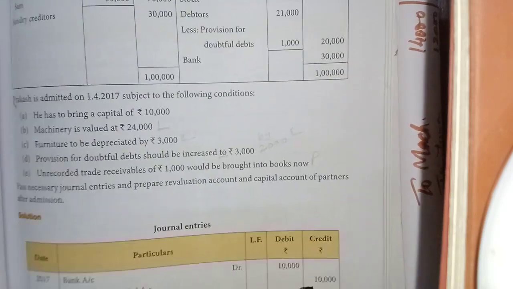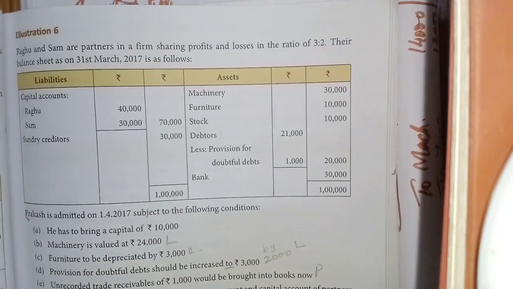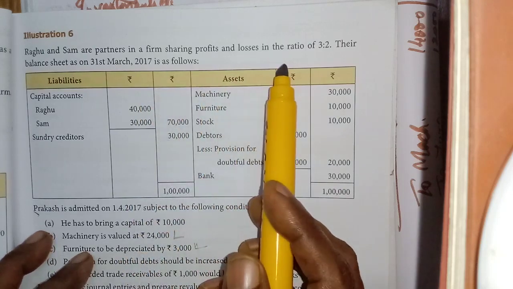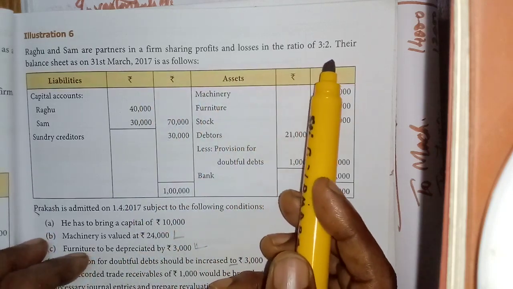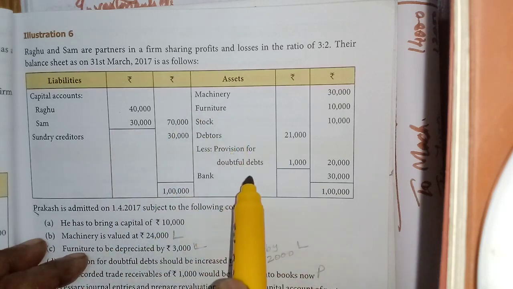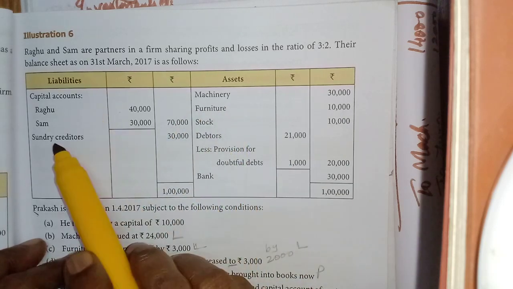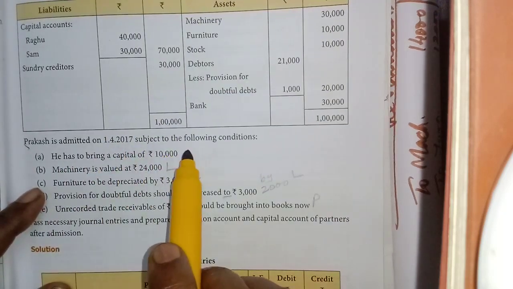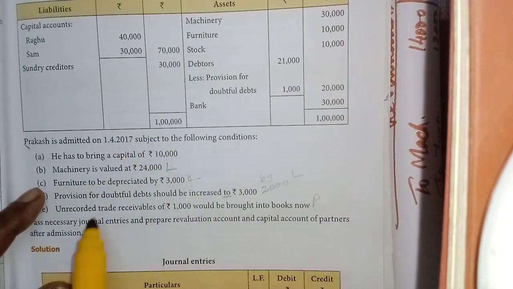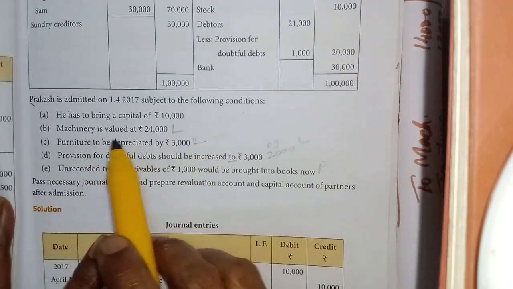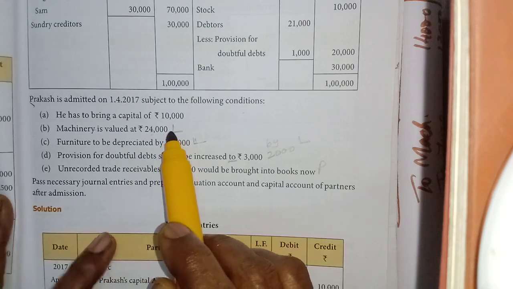Sixth illustration you see. Raghu and Sam are partners in a firm sharing profits and losses in the ratio of 3:2, their balance sheet given. Okay, machinery, furniture, stock, debtors, provision, bank. Here capital, creditors. Prakash is admitted on 1/4/2017 subject to the following conditions. He has to bring a capital of rupees 10,000, then machinery valued at 24,000.